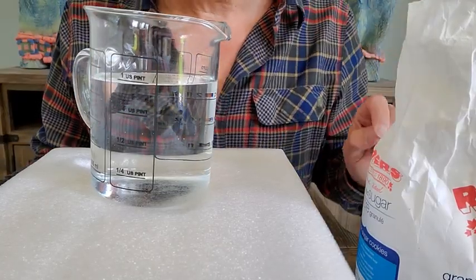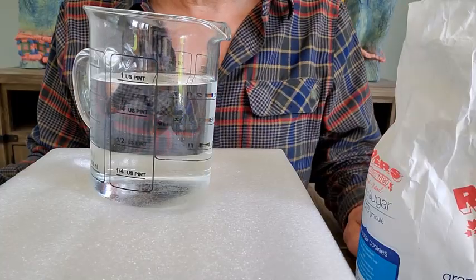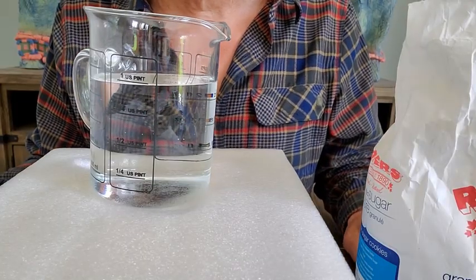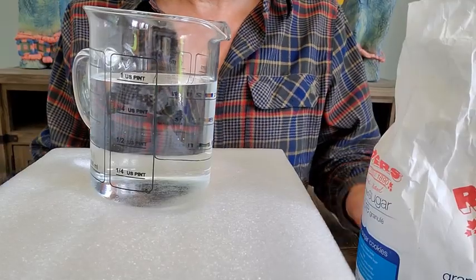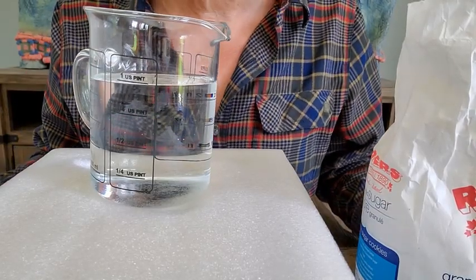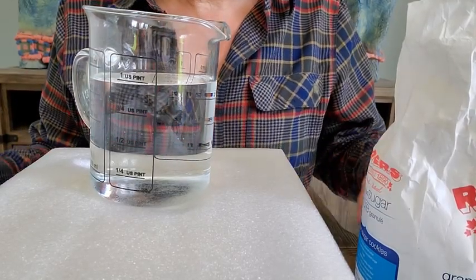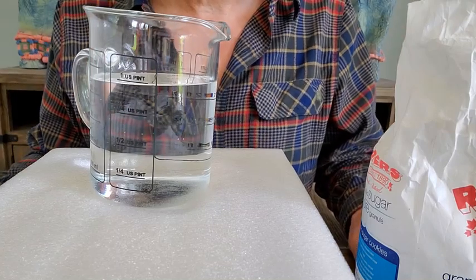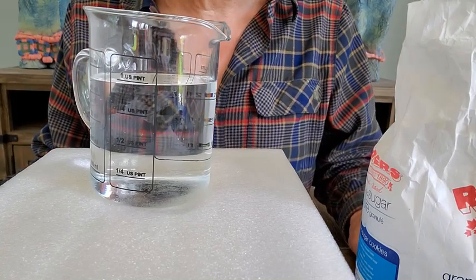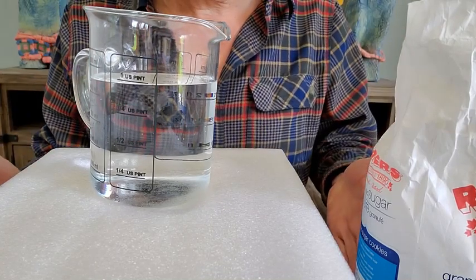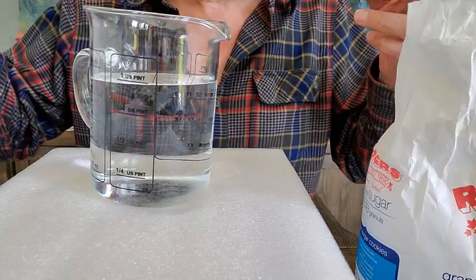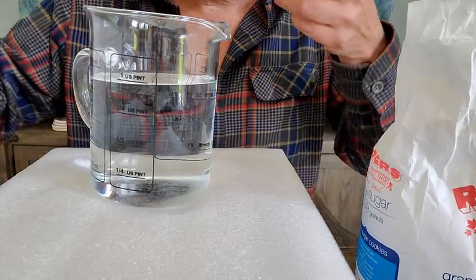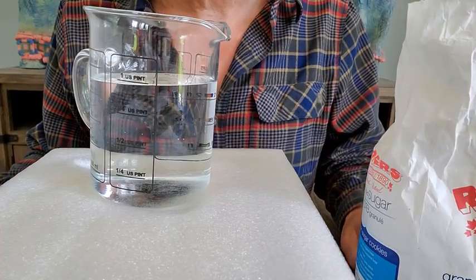Oh, by the way, there is another form of deposition. And that is the sugar can dissolve in the fluids. And then if the sugar concentration gets too high and temperature changes or pressure changes, then the sugar can come and precipitate from the water onto the bottom of the beaker.